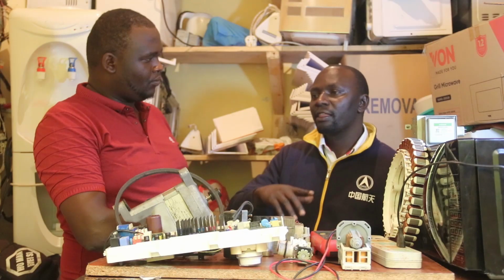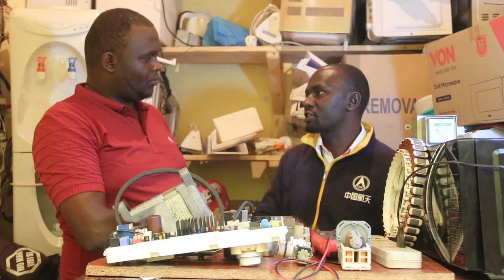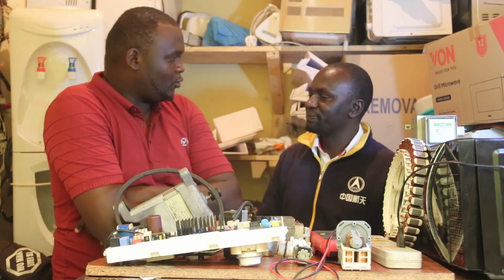Now we also have the automatic washing machine, whereby these machines are programmed. You only need to put in your laundry, select the cycle, put in soap, then from there you leave it to operate on its own. Now I want to quote from there, leave it to operate on its own. How does it wash the clothes?